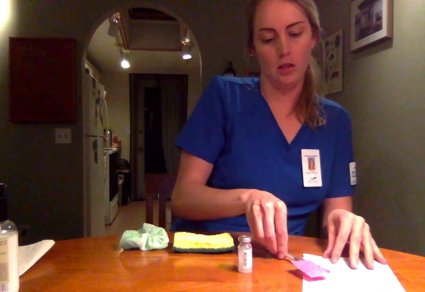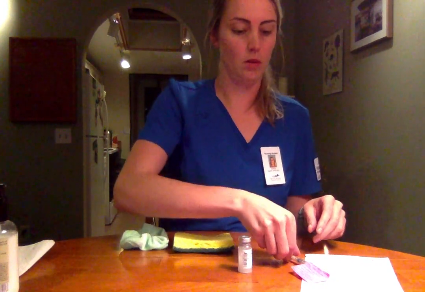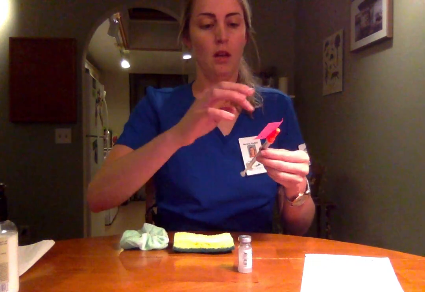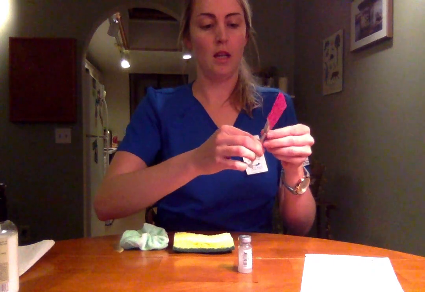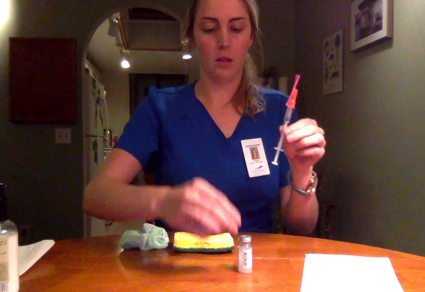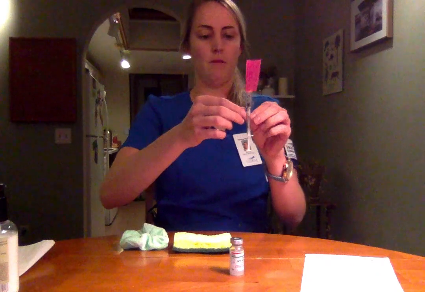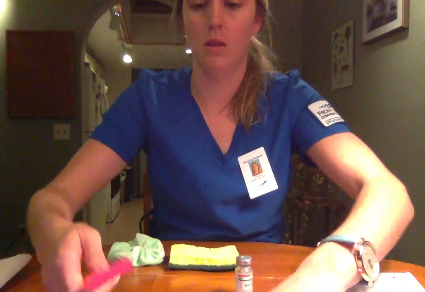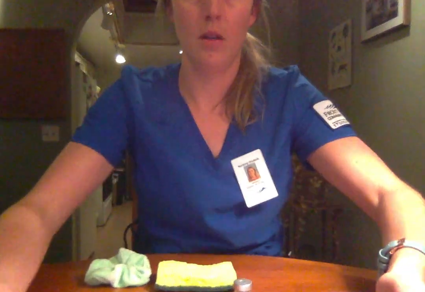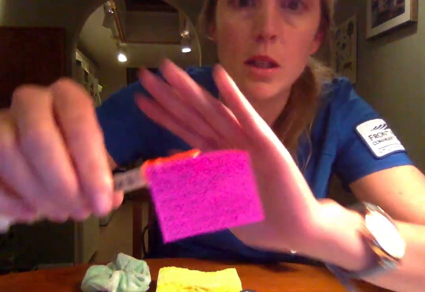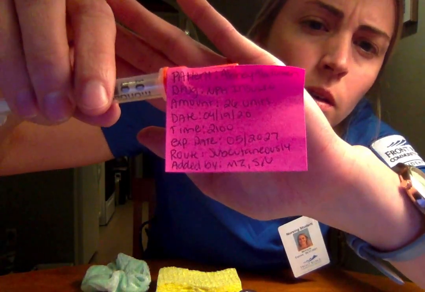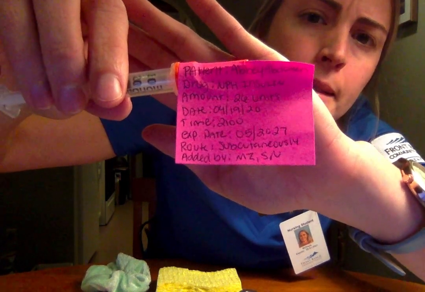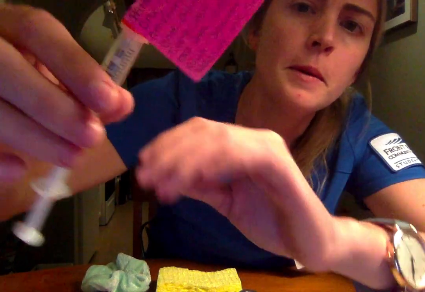Now I'm going to show the instructor my syringe here with the label and the correct amount with no bubbles, and my vial here. Okay, I'm just going to move this forward because it will be easier to see. Okay, so there is my label.